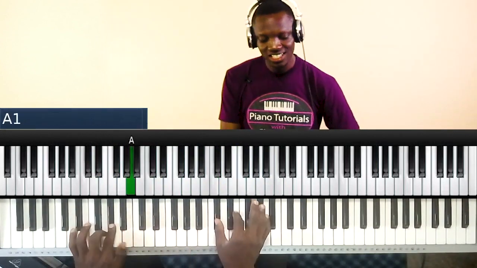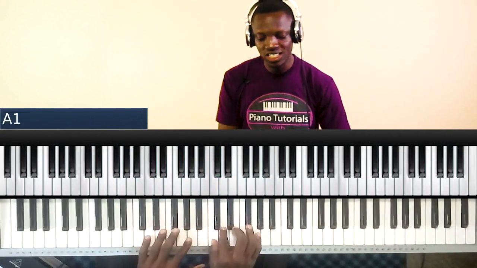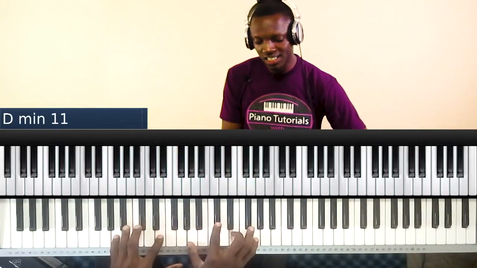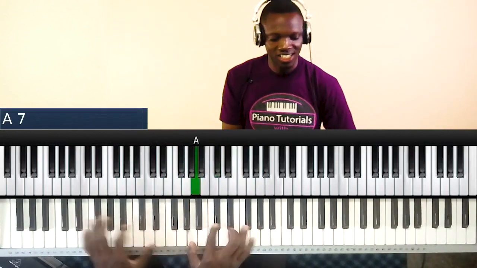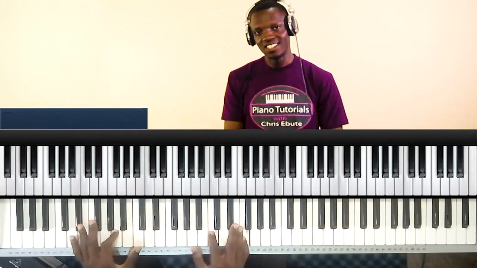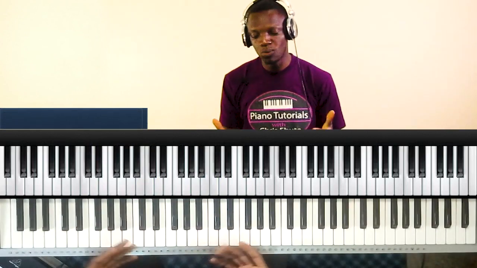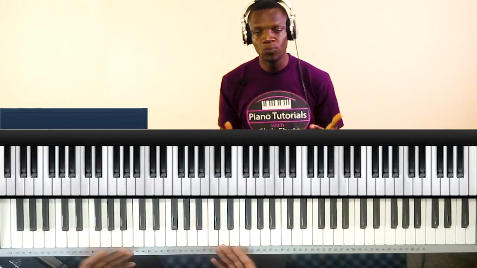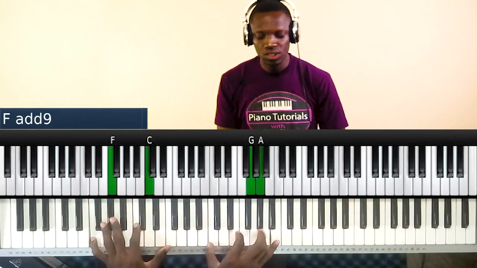You see, secondary dominant to the 6th, then secondary dominant again to the 6th. So what is different there is just the voicing. I'm just playing 3 6 3 6.